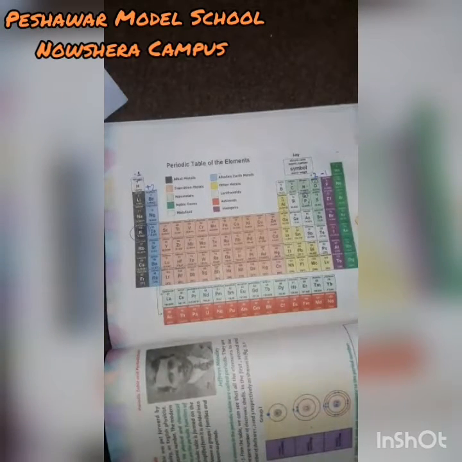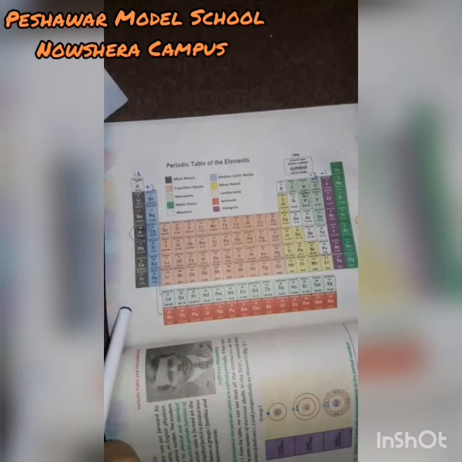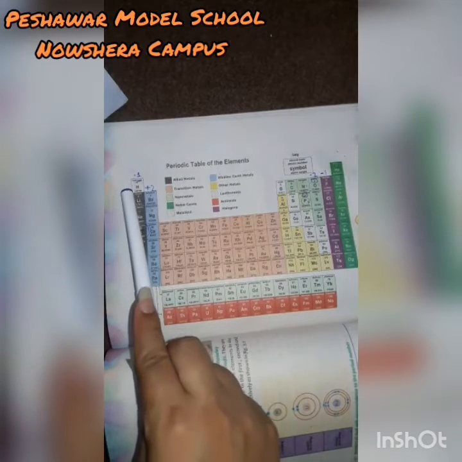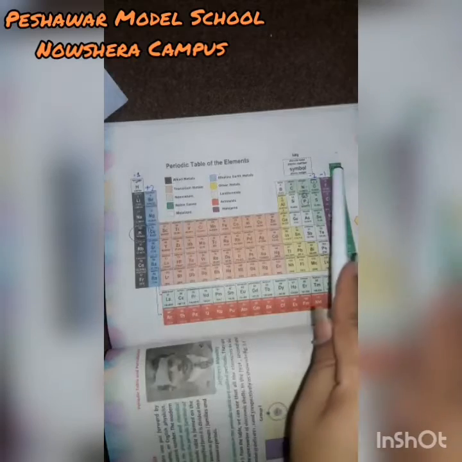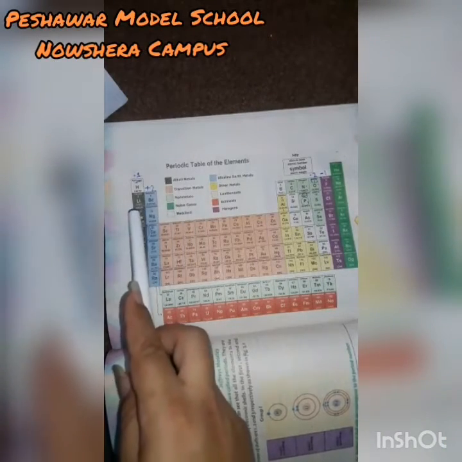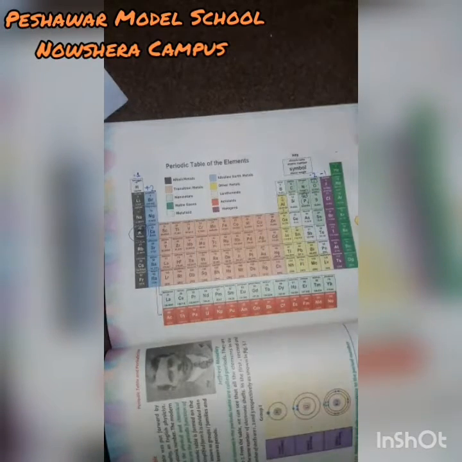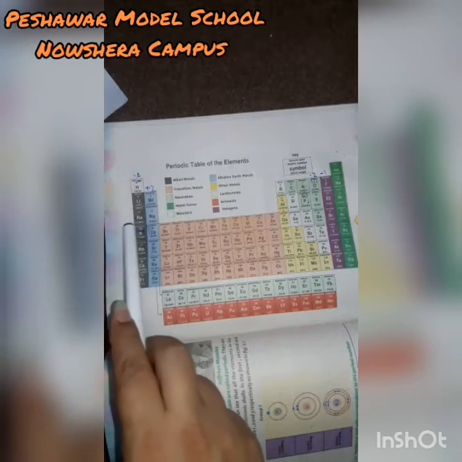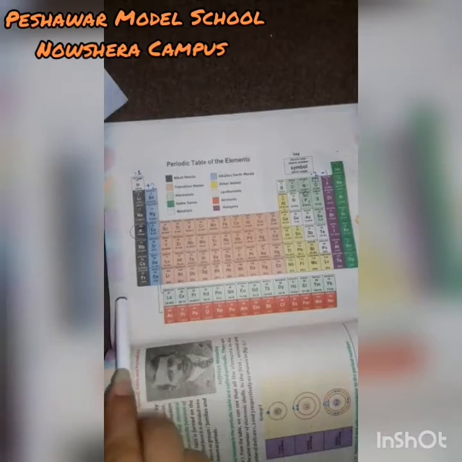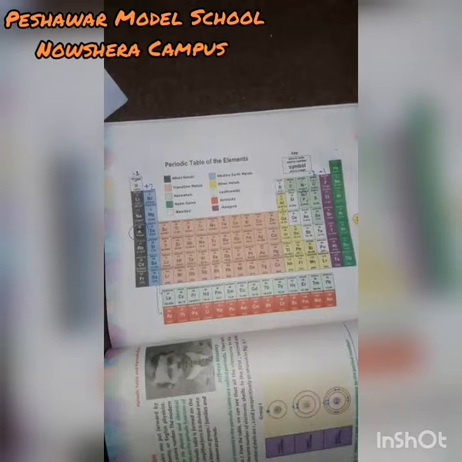These are the 7 periods in the periodic table, and the number of periods shows the number of electronic shells in an element. For example, this is your first period. It means that all the elements in the first period have 1 electronic shell. This is your second period. It means that all the elements in the second period have 2 electronic shells. This is your third period. It means that all the elements present in the third period have 3 electronic shells. This is your seventh period. It means that all the elements in the seventh period have 7 shells in their structure.